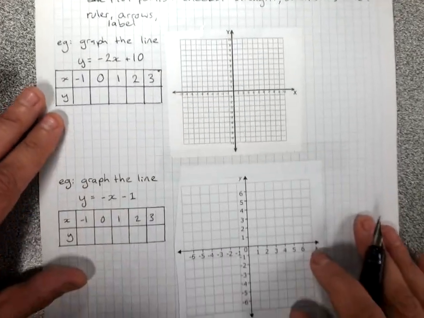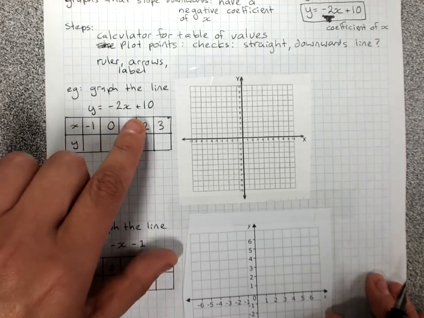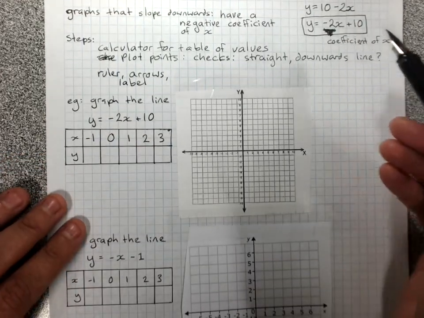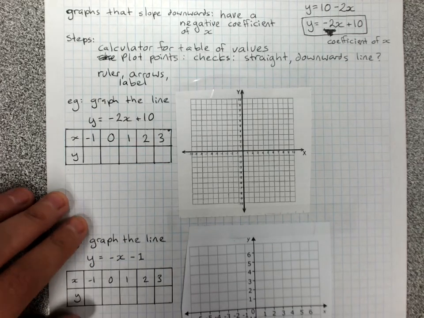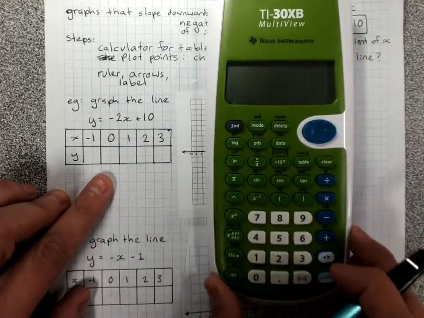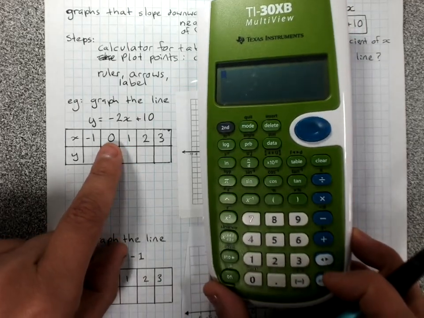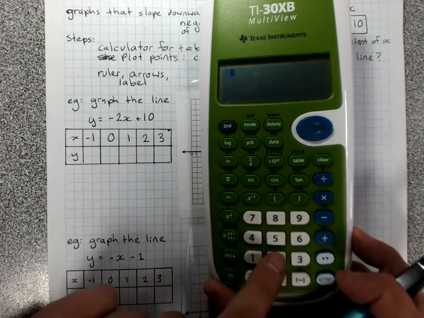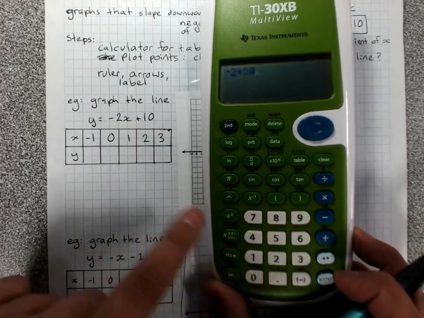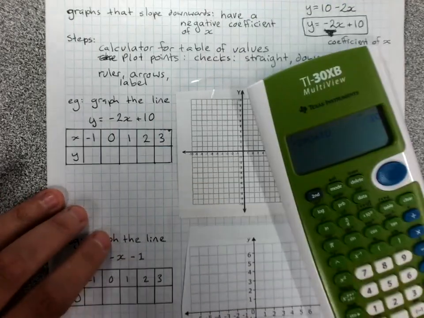So for example, graph this line. Y equals negative 2x plus 10. Hey, this is the graph of my water left from my hike. Use a calculator. Honestly, it will make life easier. Start with the 0 value of x. Remember, this is our what if table. Negative 2 times 0 plus 10 is 10.